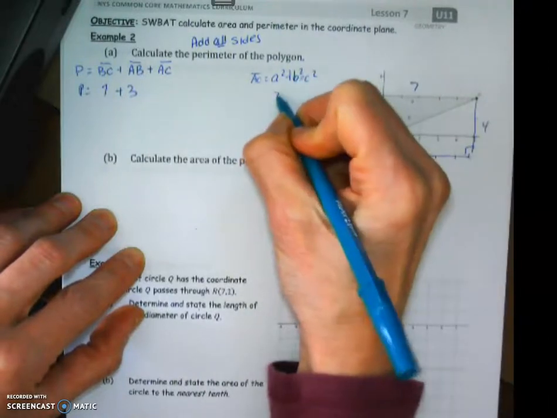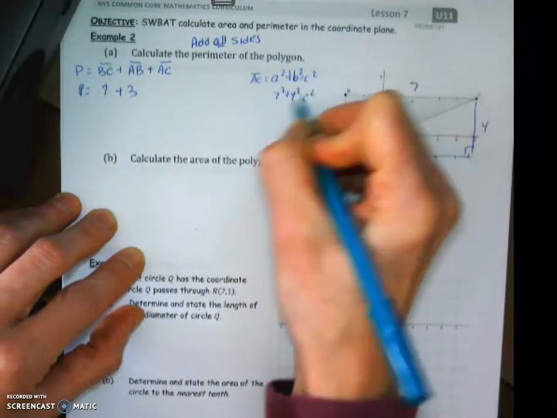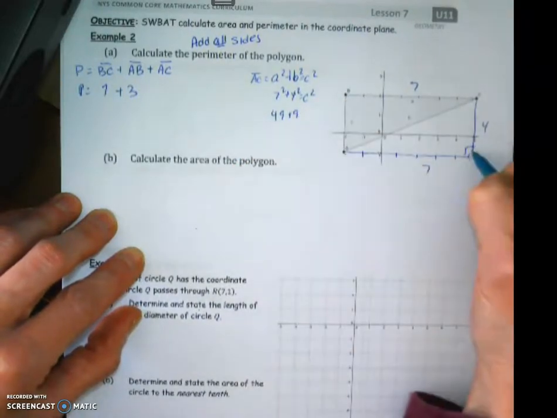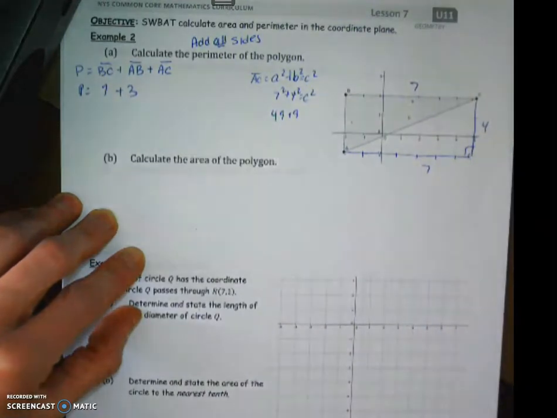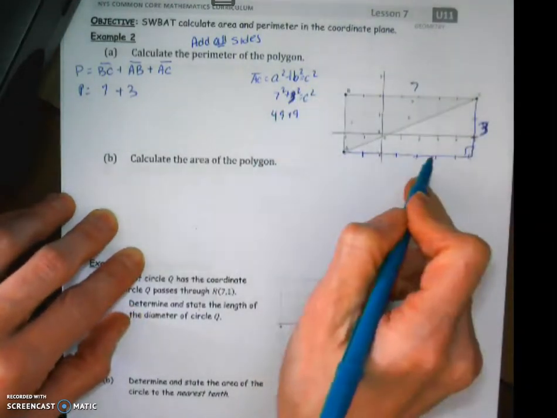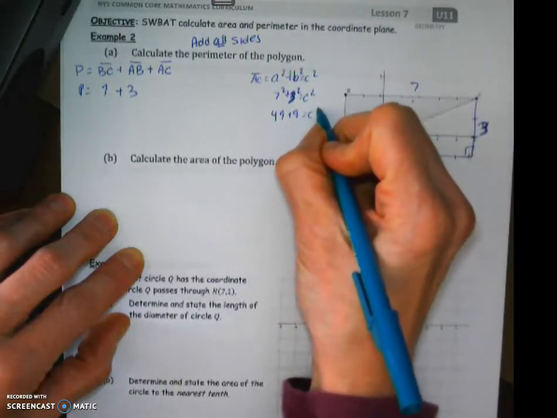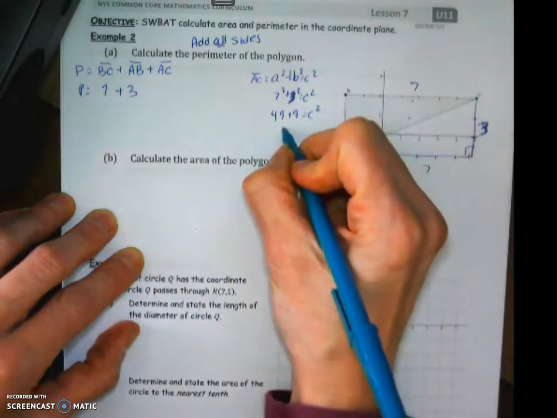And we're going to do 7 squared plus 4 squared equals C squared. 7 squared is 49. Is that 4 or 3? Let me just see. All right, sorry about that. The distance from the right angle up to point C is 3 units. So 49 plus 9 is going to be 58.